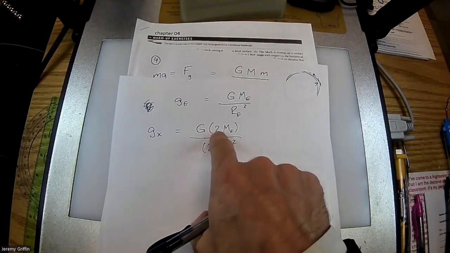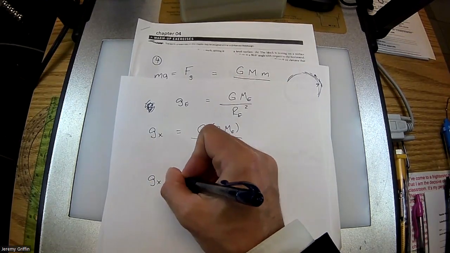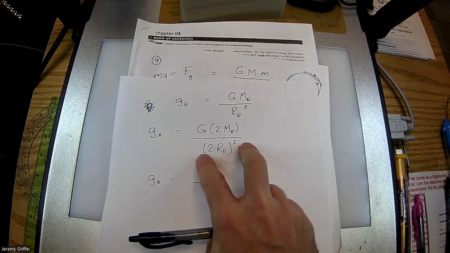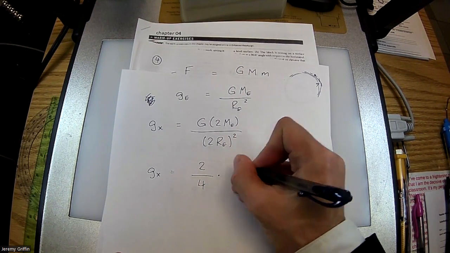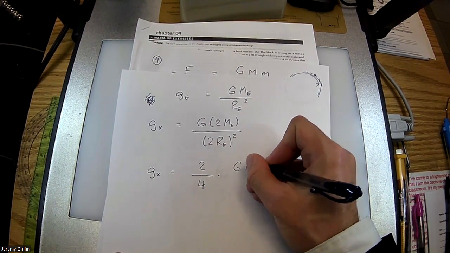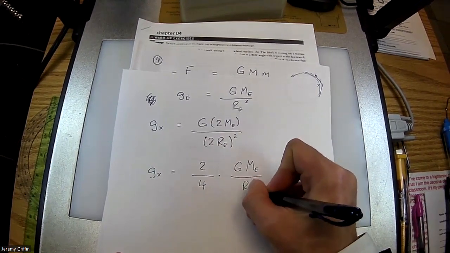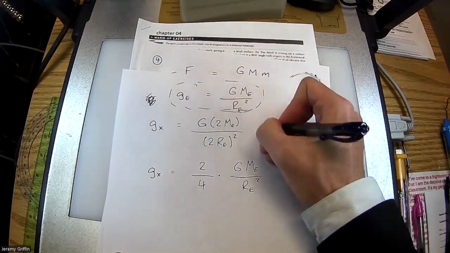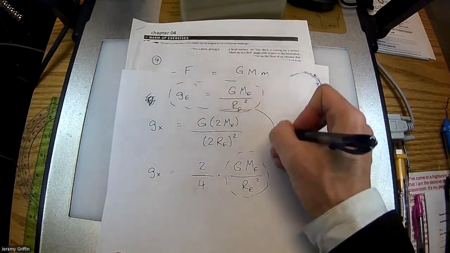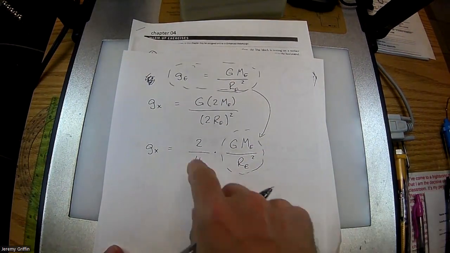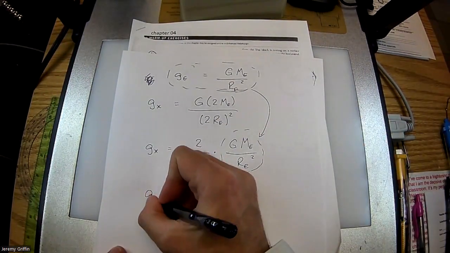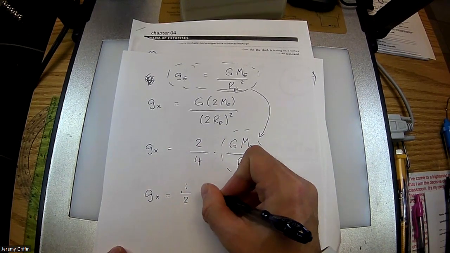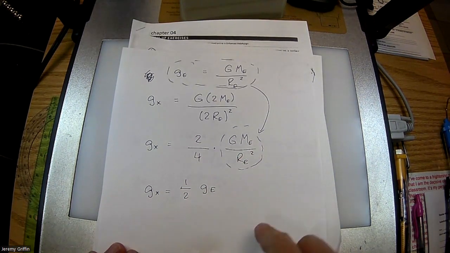Right now, so the gravity field on planet X is, you can take this 2 out in front. Look, guys, what is a factor of 2 squared? 4. Bring that out in front. And I have the universal gravity constant, mass of Earth, radius of Earth squared. Hey, this right here is this right here. See that? And 2 over 4, what does that reduce to? Yeah, half. So half of the gravity field on Earth is the gravity field of our giant puff planet.